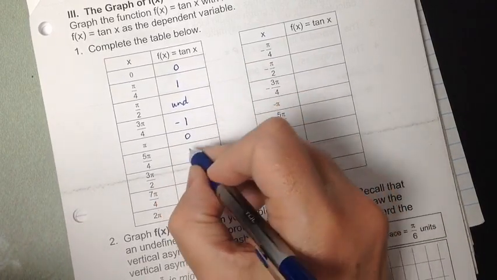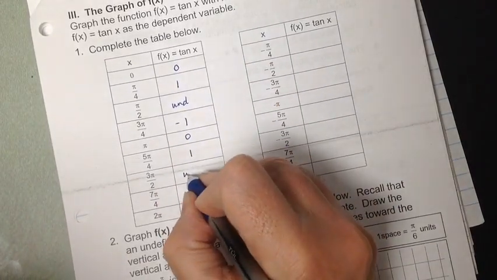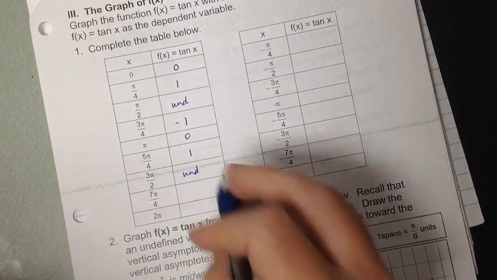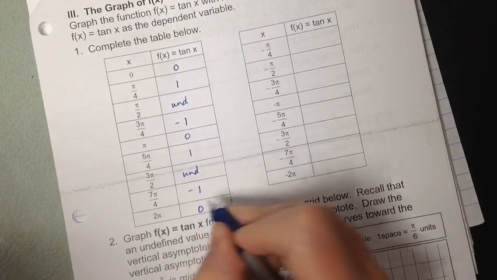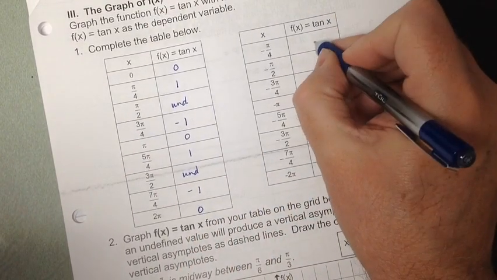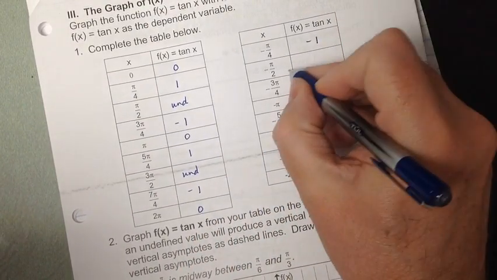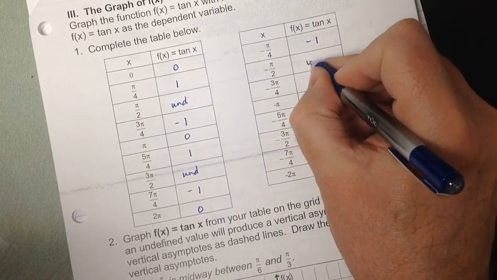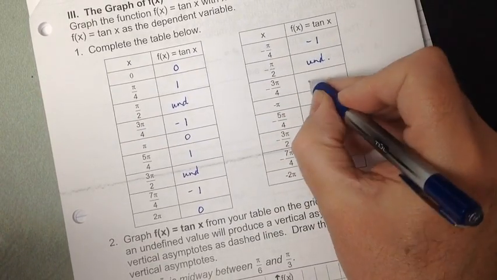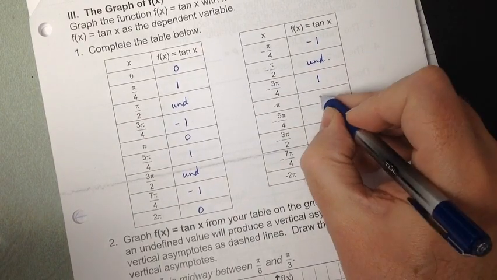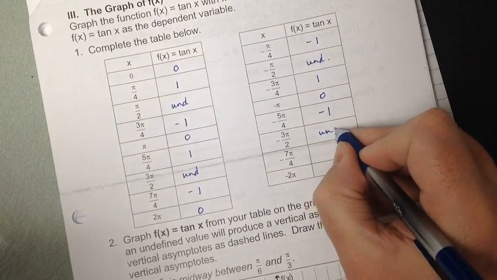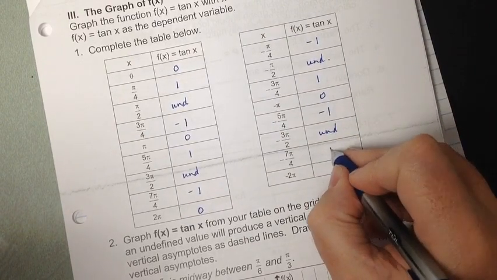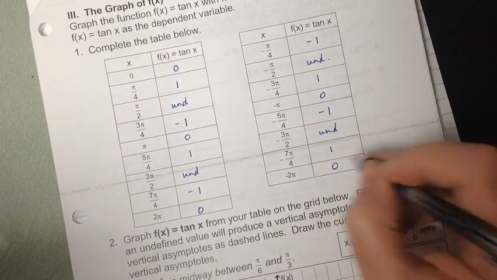Pi, I have 0. 5 pi fourths, I have positive 1. 3 pi halves, undefined again. 7 pi fourths, negative 1. 2 pi, 0. Negative pi fourths, that would be negative 1. Negative pi halves, that would be undefined. Negative 3 pi fourths, positive 1. 0, negative 1, undefined. This would be positive 1 and 0.